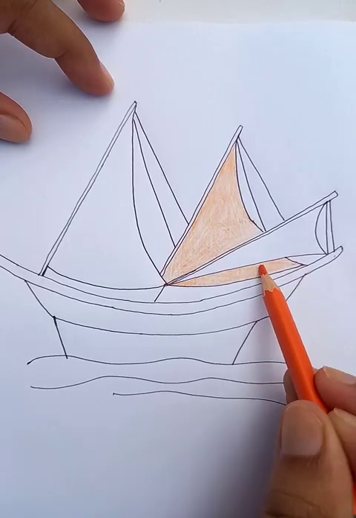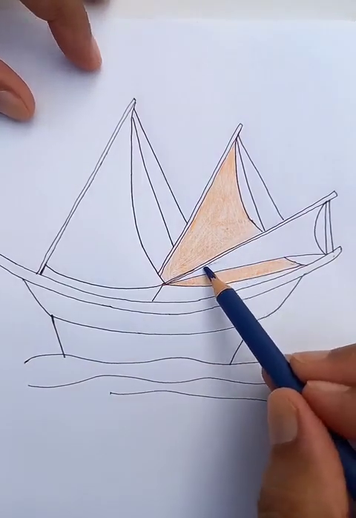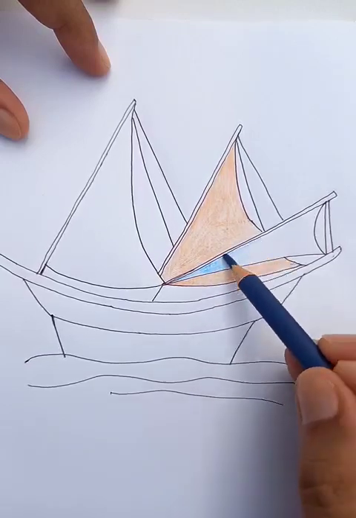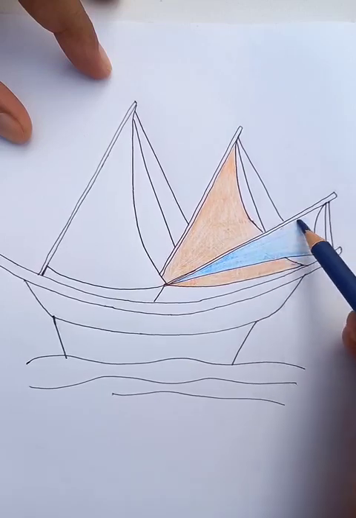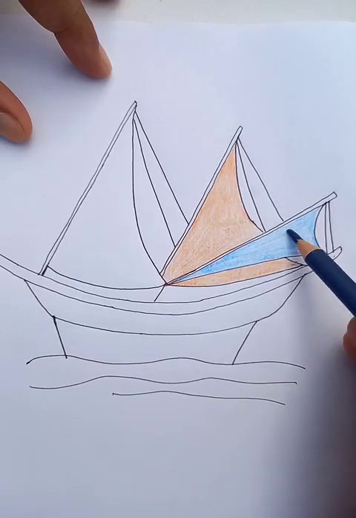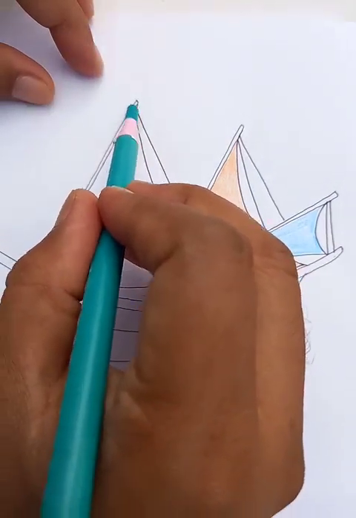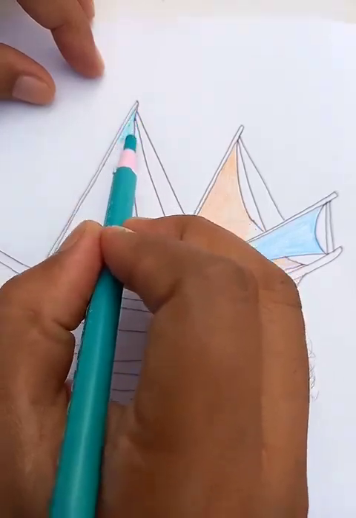For the beautification, we are going to put three colors for the three sails. Let's put blue color for the smaller one. All right, you can see in the colors, it looks nice. Now we are going to put a little green type color for the other sail in the back.